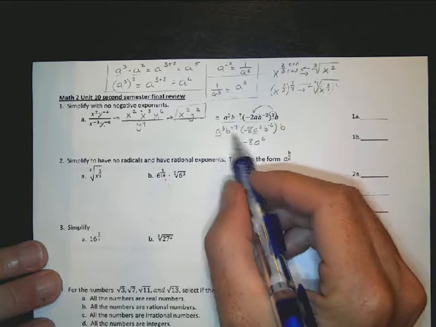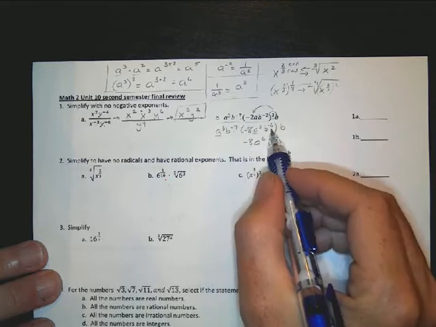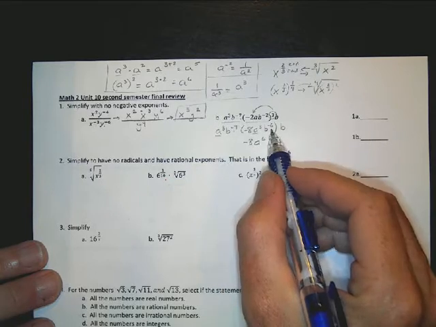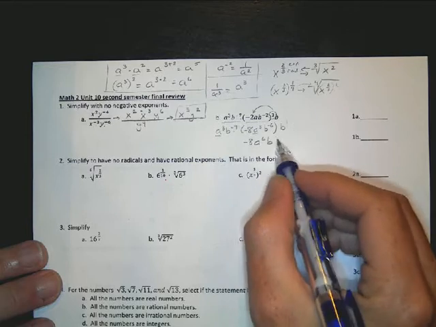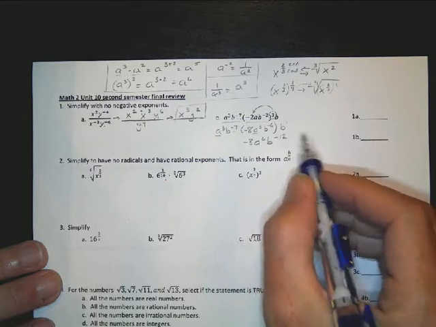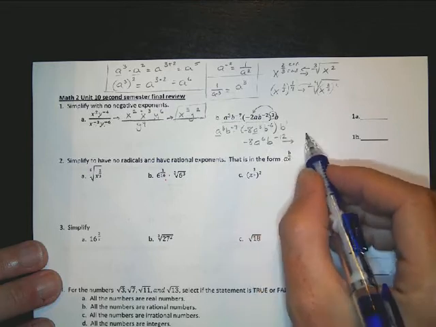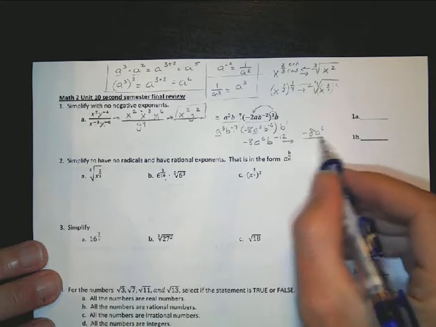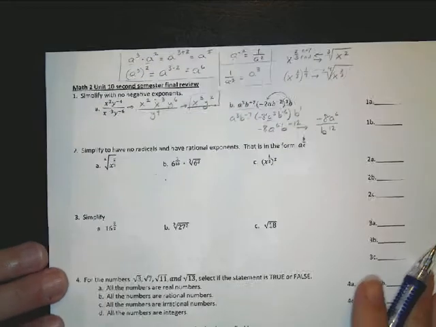And for my b's, I have b to the negative 7 and a negative 6. So negative 7 minus 6 more is negative 13. This is a positive one though, so I end up with b to the negative 12. But I don't want to leave it in that form, so I'll rewrite that as negative 8a to the 6 over b to the 12. So I have no negative exponents. Okay, moving down to number 2.